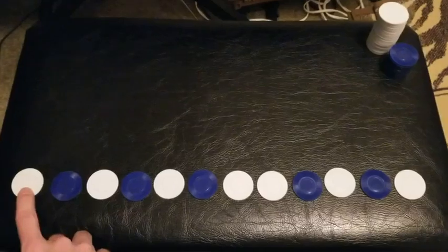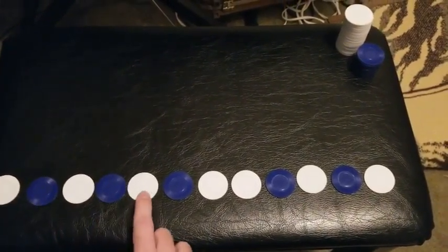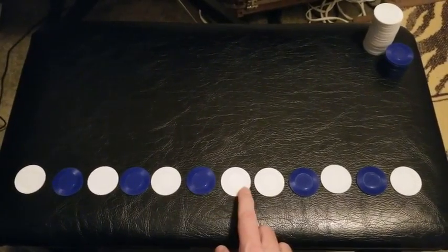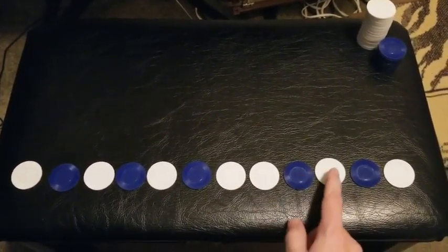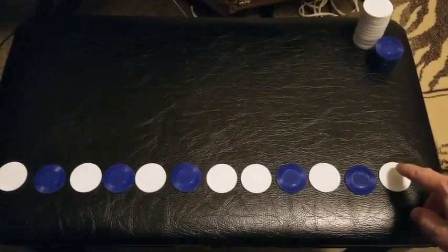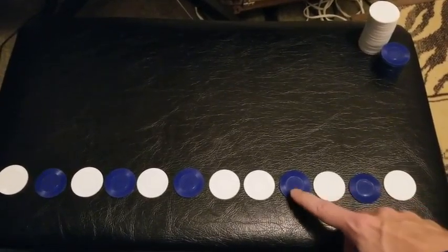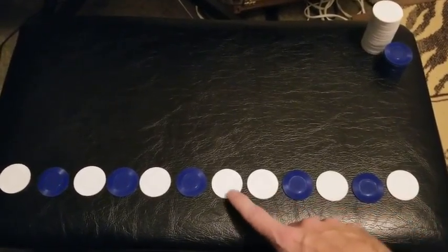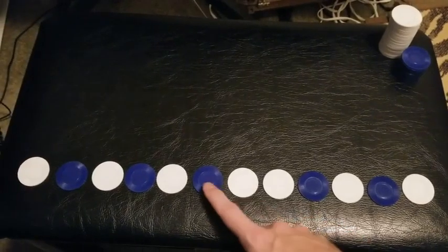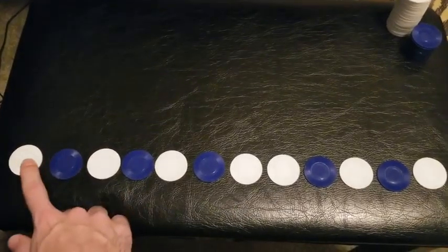If we count the chips to the right, we have F, F sharp, G, G sharp, A sharp, B, C, C sharp, D, D sharp, and E. If we go back, we can use the flat names. We have E, E flat, D, D flat, C, C flat or B, B flat, A flat, G, G flat, and F.